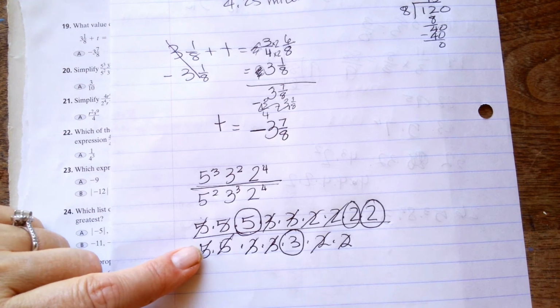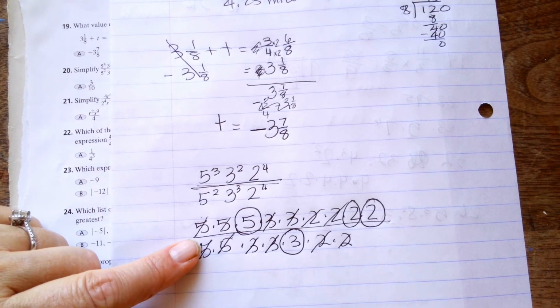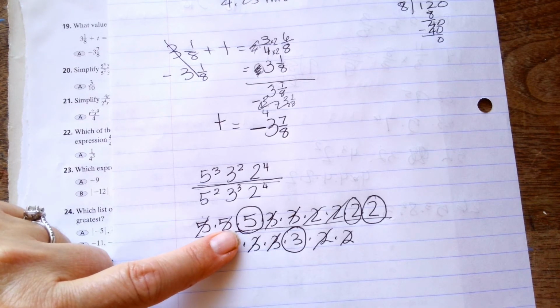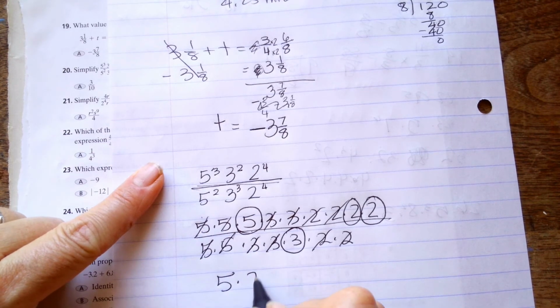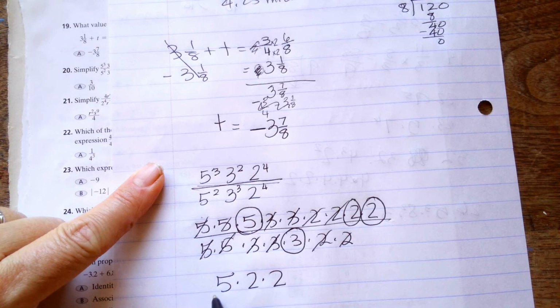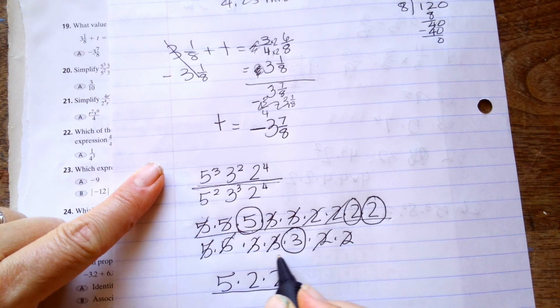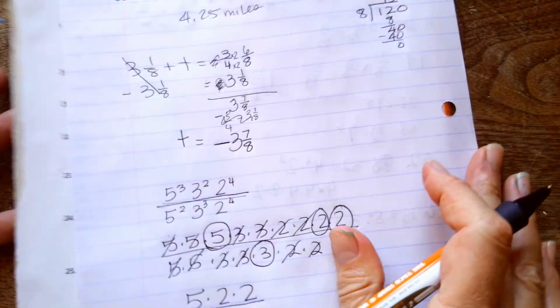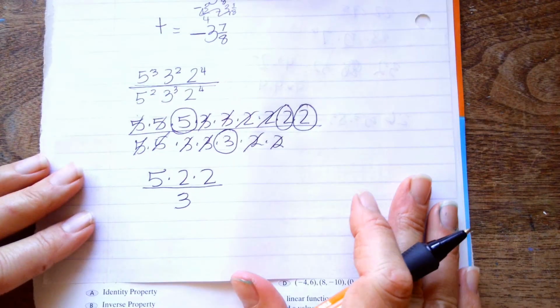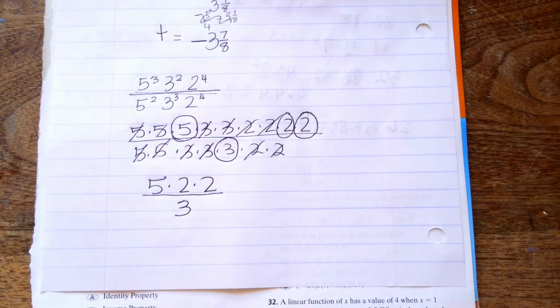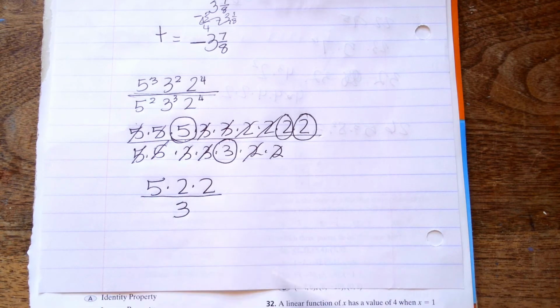Now I rewrite whatever it is that I have left as my top number. So I have 5 times 2 times 2 over what's left on the bottom is just a 3. So now I check to make sure I can't simplify anymore. There's no other matches, but I can combine these two.